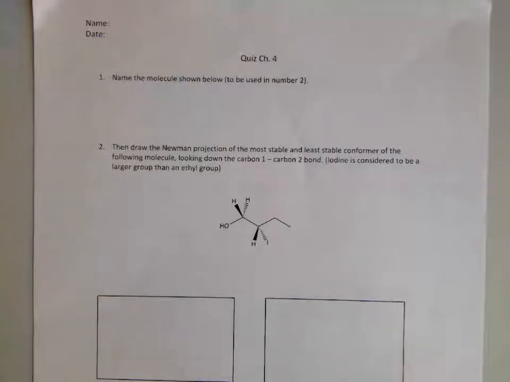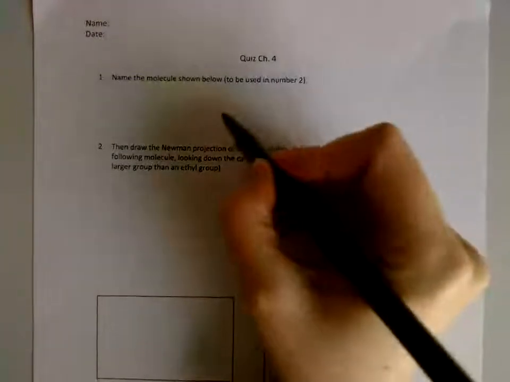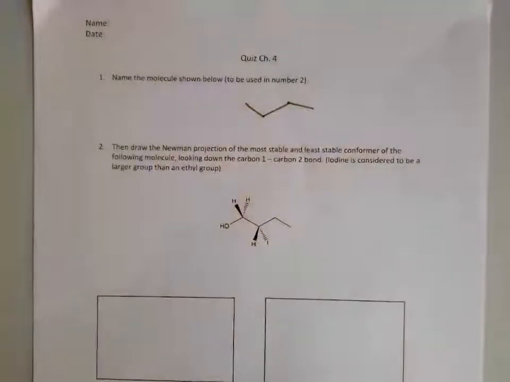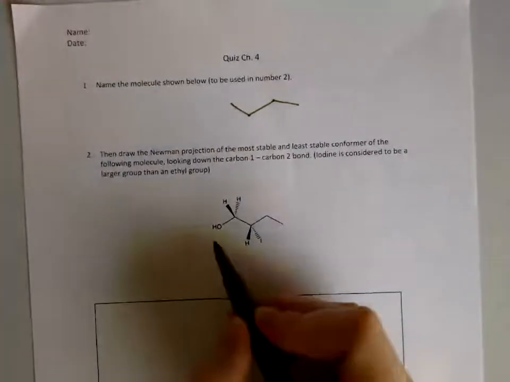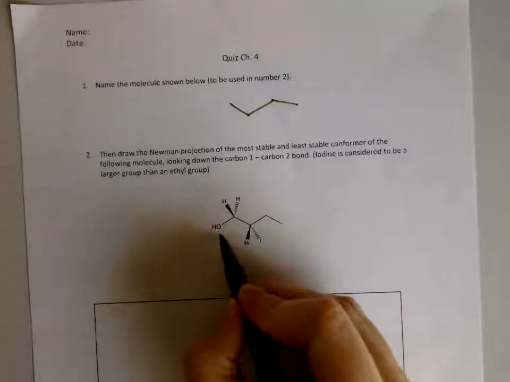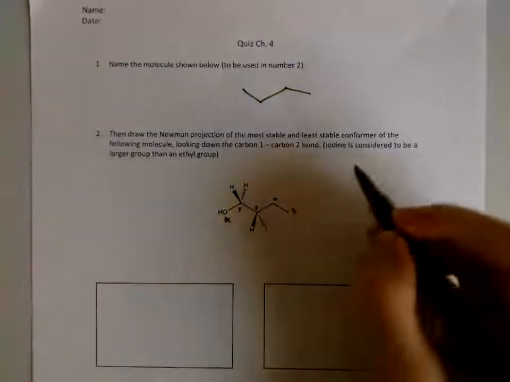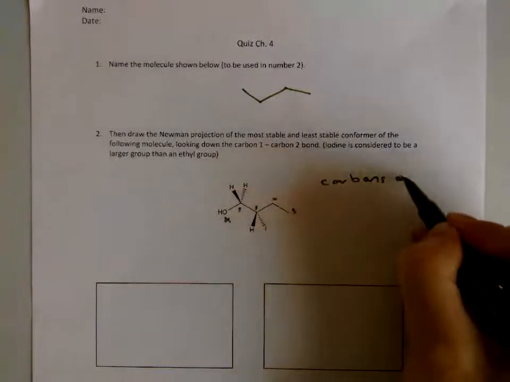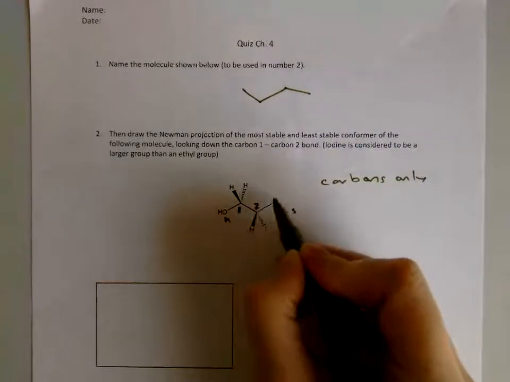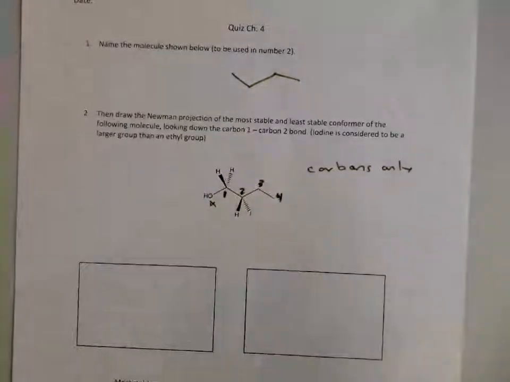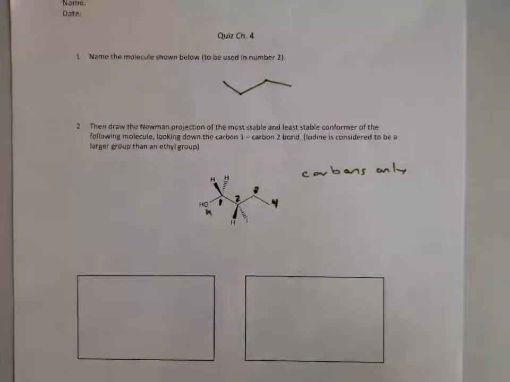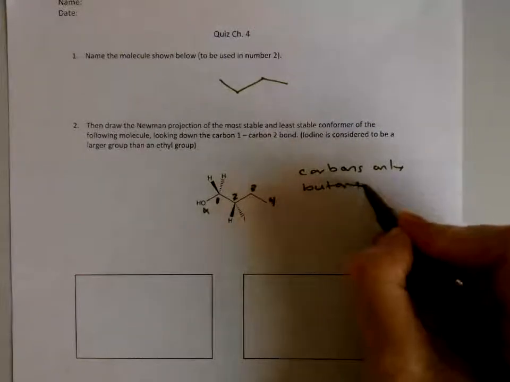So let's just jump in. First, we're going to start with naming the molecule shown below, the one in number 2. I'm going to try to address some common problems I saw when I was grading this. One I saw a lot was that students would try to start with the alcohol as number 1, like they'd number 1, 2, 3, 4, 5. And that's not correct. The parent chain is made up of carbons only. So actually, the first carbon, 1, 2, 3, 4, is the main parent chain. So that's only 4. So the main parent chain is butane.